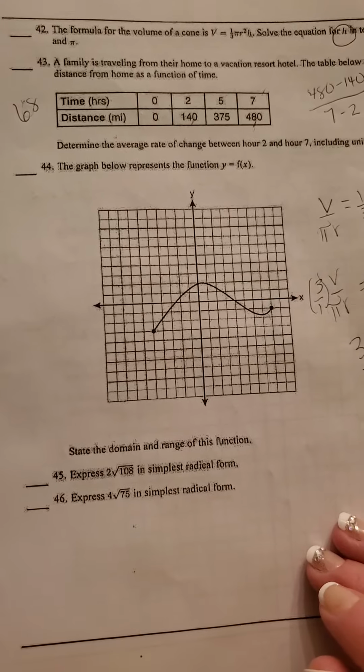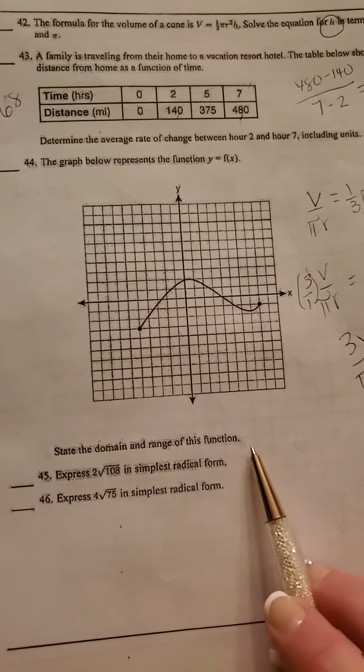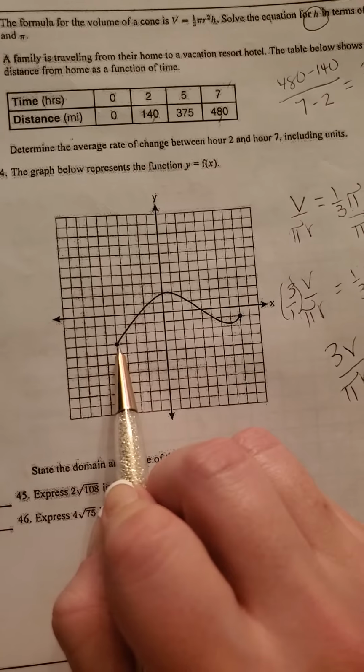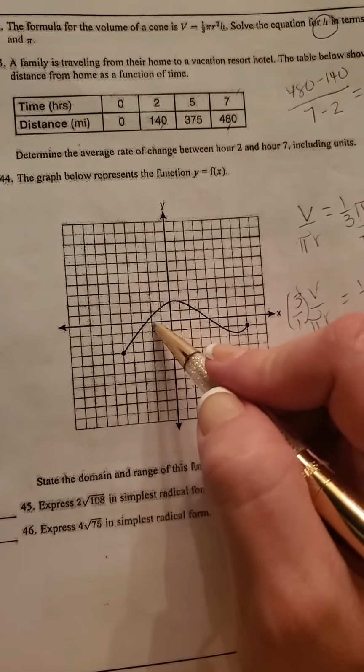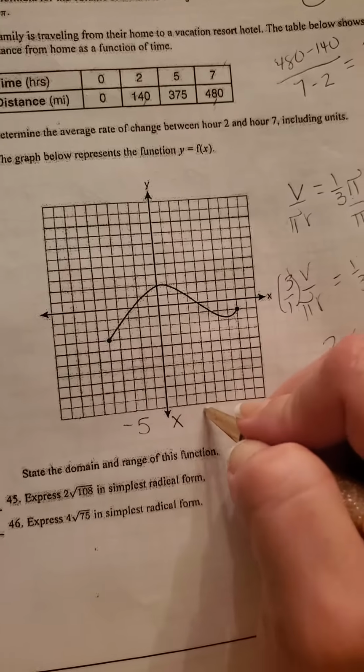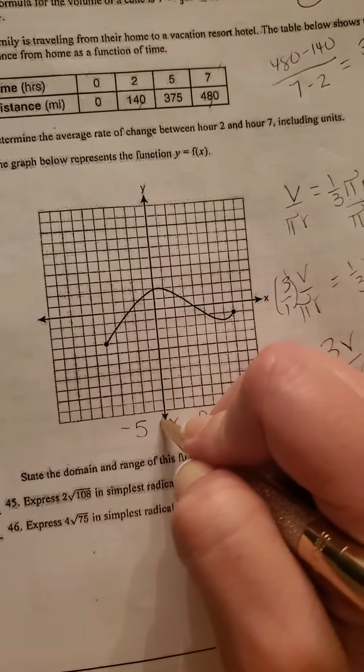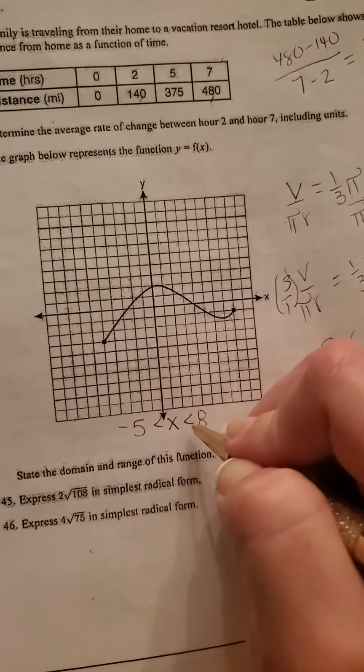The graph below represents this function. State the domain and range. Domain is left to right. So the furthest left is 1, 2, 3, 4, 5, -5. X, 2, 1, 2, 3, 4, 5, 6, 7, 8 is the furthest right. Always less than signs. And we have closed circles, so it's equal.